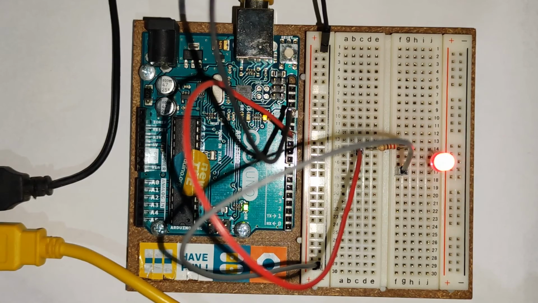Okay, let's return this to the original 250. So let's upload it again. Okay, so you can see the brightness has more range compared to when the highest value is 100, and this is the 250. So let's change the value of change. For example, we have -1. Okay, let's make it -5. Let's see what is the effect on the LED.